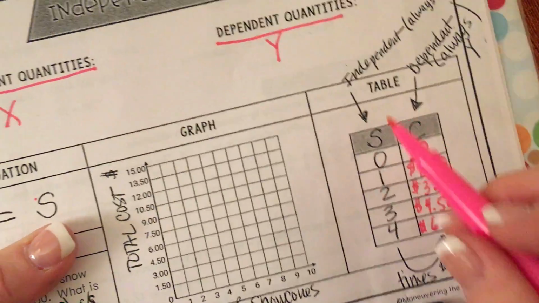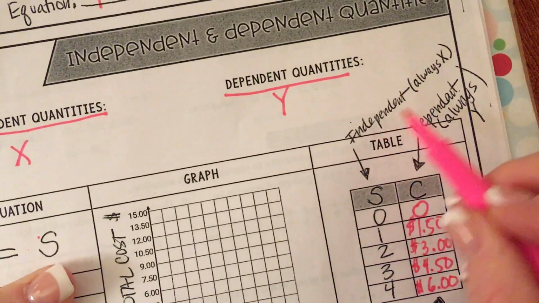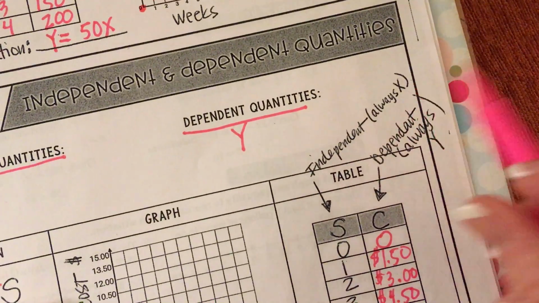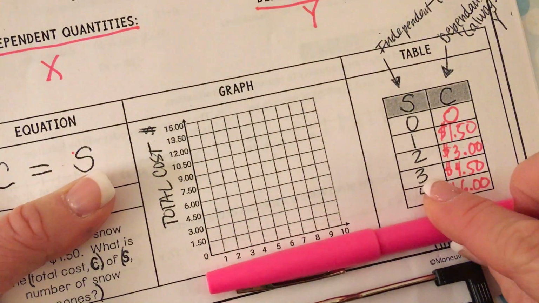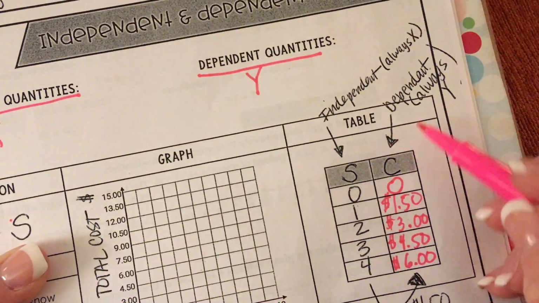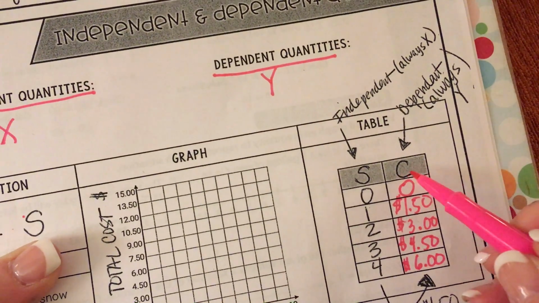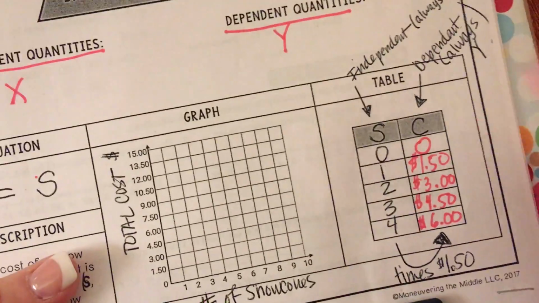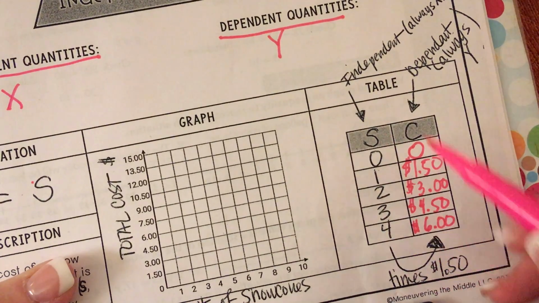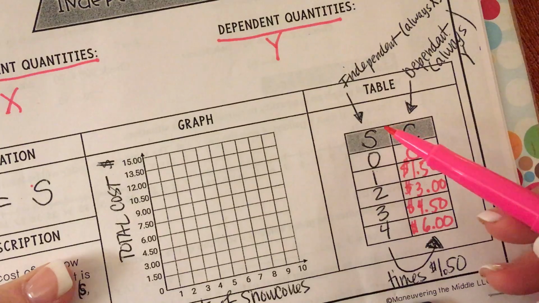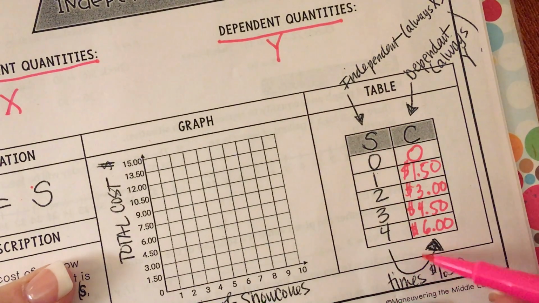So to get from S, the number of snow cones, which is the independent variable, and I said always X, that means it's going to be graphed on the X-axis. The dependent variable is the cost. The cost depends on how many snow cones. So to get from S to C, you're multiplying by $1.50. So the number of snow cones times $1.50 is going to be your total cost.